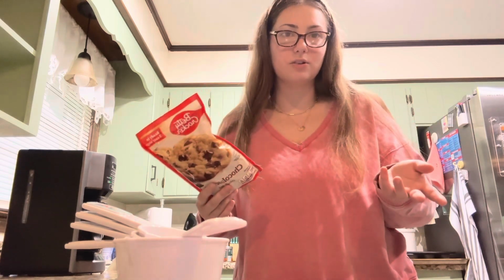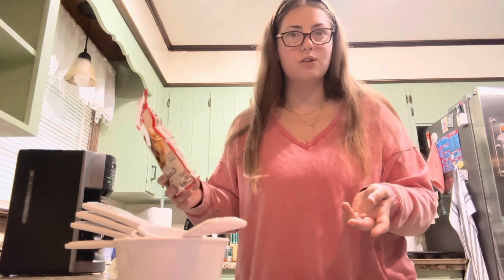Now, if you didn't know how to use measuring cups, you wouldn't be able to make this recipe. If you don't know how to use measuring cups, you can't cook, you can't bake. There are a lot of things that you couldn't do, right?